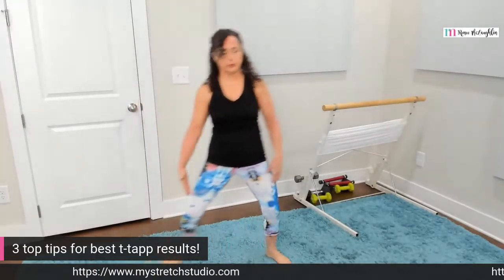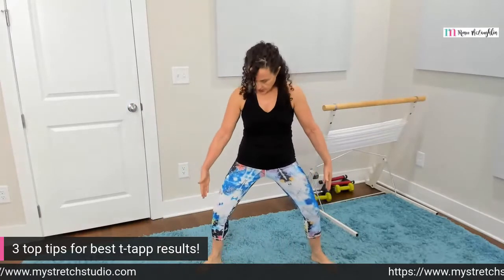Let me come over this way. And your knees are going to be tracking about the second toe. So you have to just get in that nice position. Now, one of the things with T-Tapp you got to remember is when you're in this bed position, tailbone stays down, ribs lift up off your rib cage or your hips. So you're lifting the ribs.